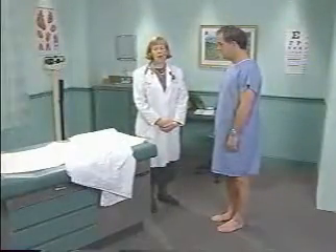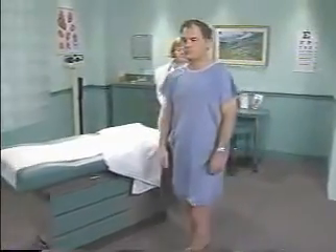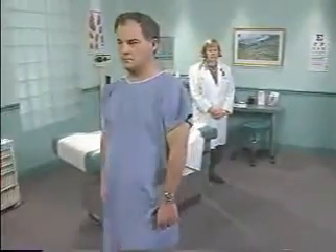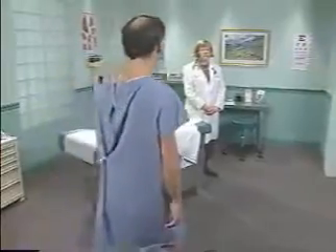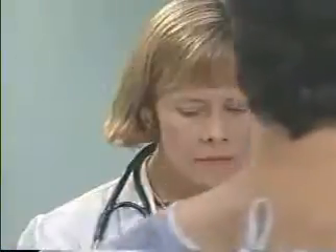To assess the patient's gait and gross motor function, instruct him to walk 10 to 15 feet, turn, and then walk back toward you. His movements should be smooth and coordinated. His arms should swing freely, and he should turn without losing his balance.